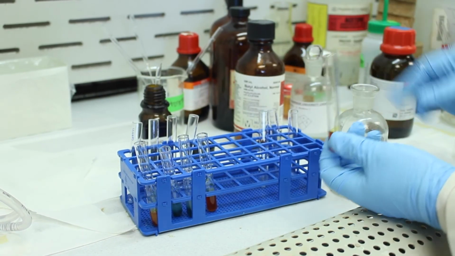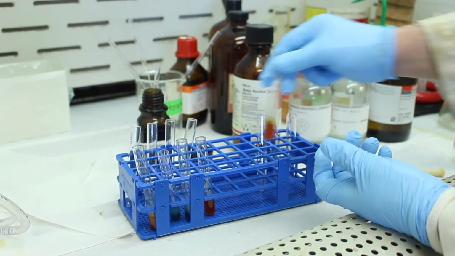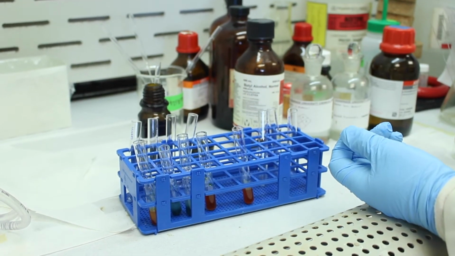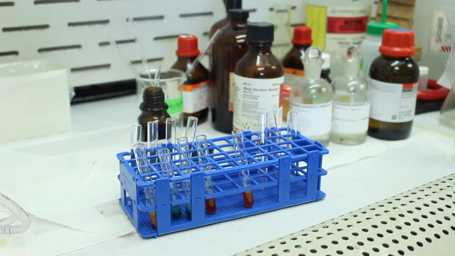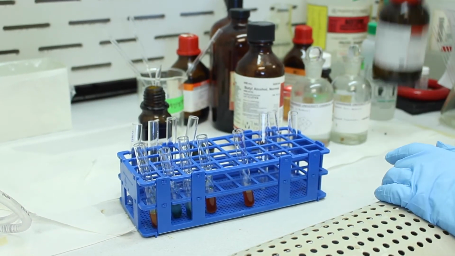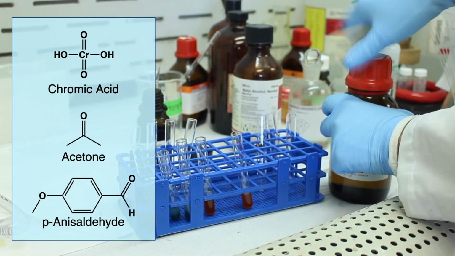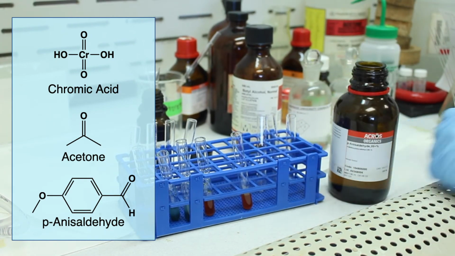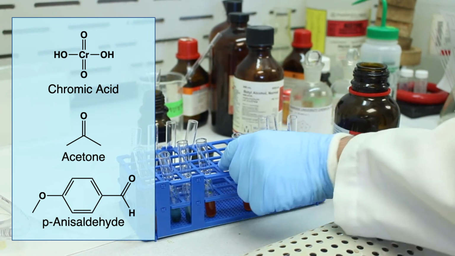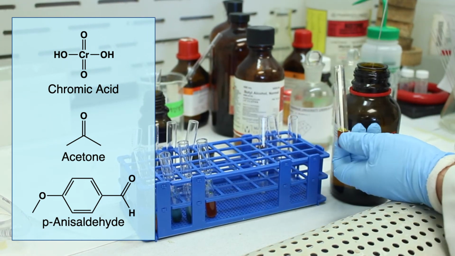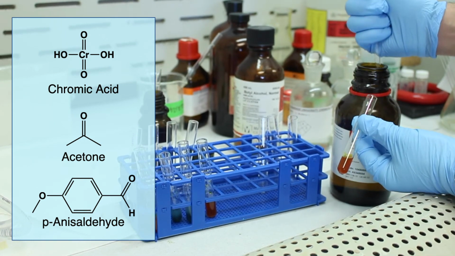And the final test is we're going to do an aldehyde. So as I said before, aldehydes will react with chromic acid because they have an alpha hydrogen and they form hydrates in solution. So you will still get a positive test result with an aldehyde. The aldehyde we're using is p-anisaldehyde. It's a benzene ring with an aldehyde attached and a methoxy group. And it smells similar to star anise, the spice.